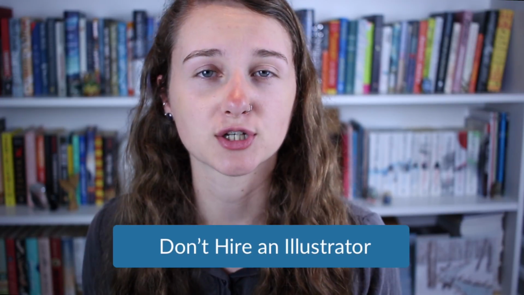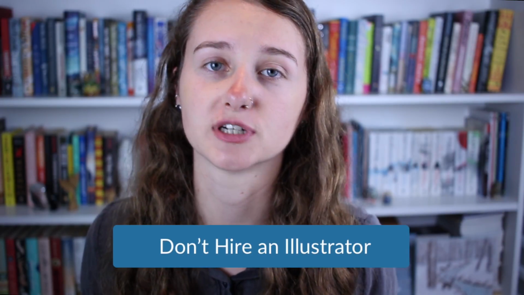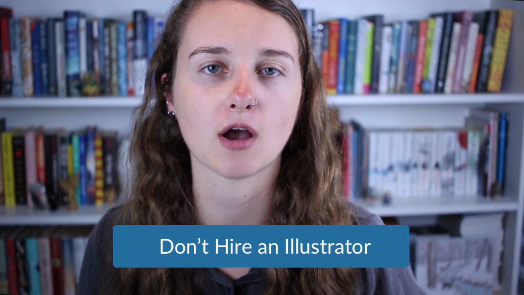A lot of children's books feature illustrations. Even if you have a vision for what you want those illustrations to look like, it's important that you don't hire an illustrator yourself. Illustration is part of the book's design, and if you're traditionally publishing, it's not something the author has control over. If you're going the traditional publishing route, the next step is to find an agent.